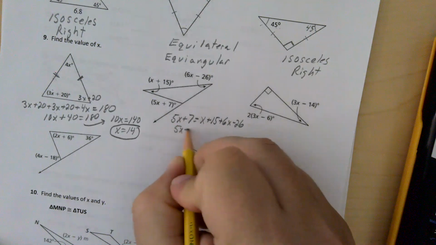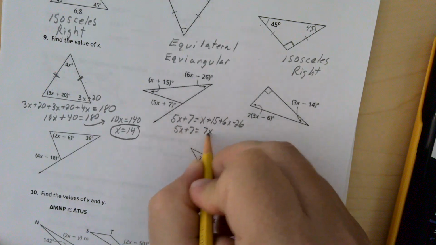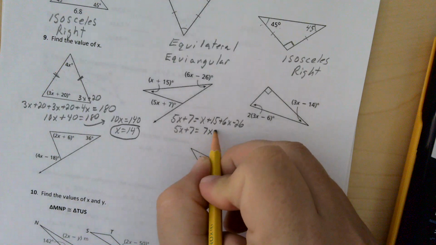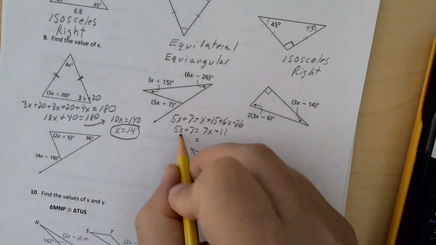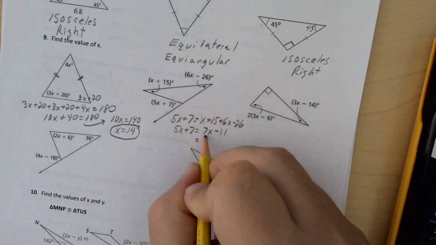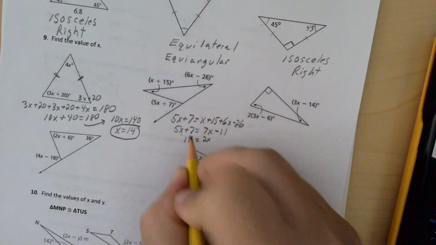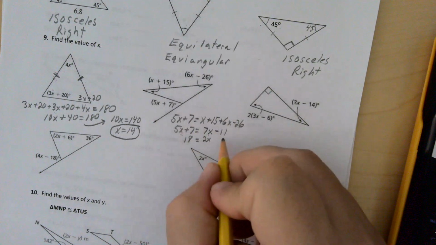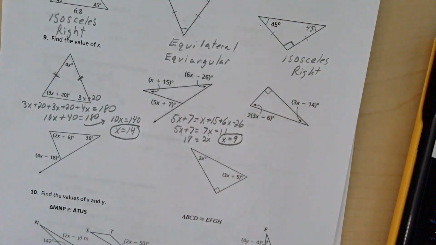So 5x plus 7. On this side, we're going to have 7x, and it's going to end up being minus 11. I'll bring my x's, the 5x I'll subtract, so we have 2x. I'll add my 11, it's going to be 18. I'm going to divide by 2, and I'm going to see x is 9. Okay, x has to be 9.